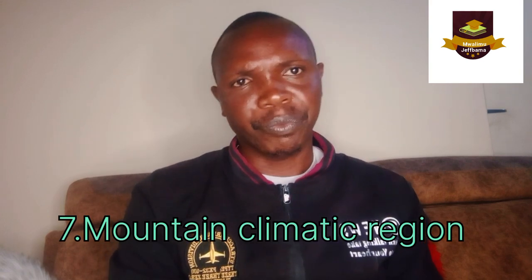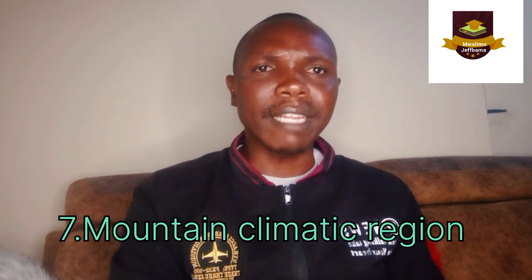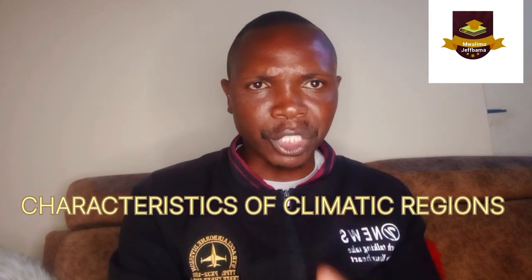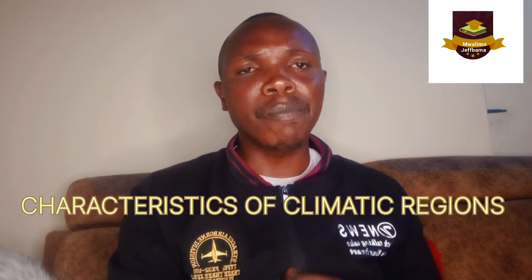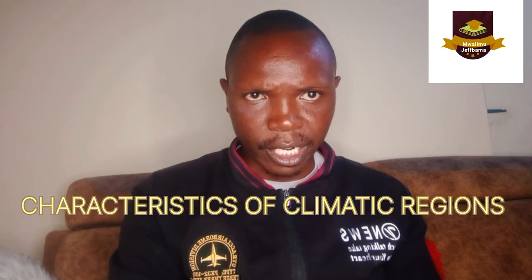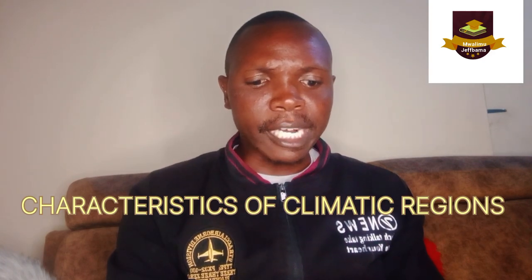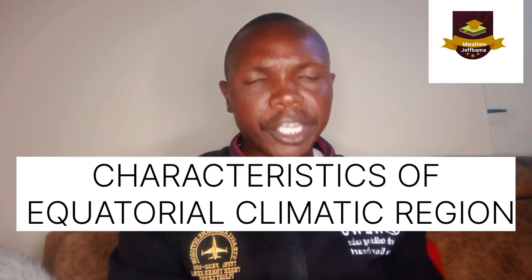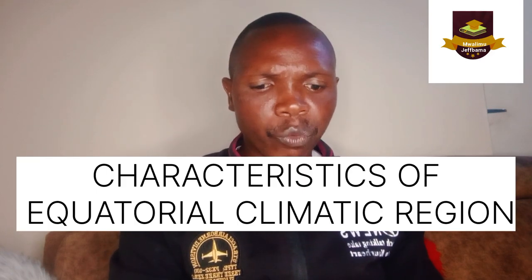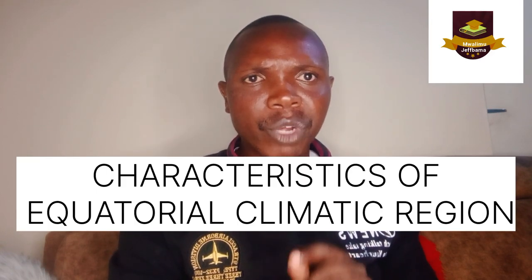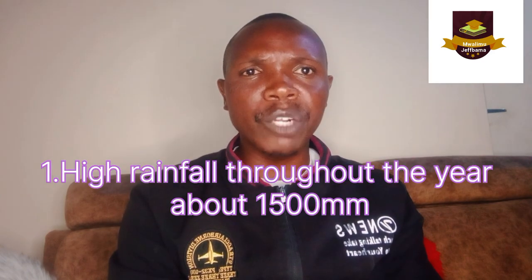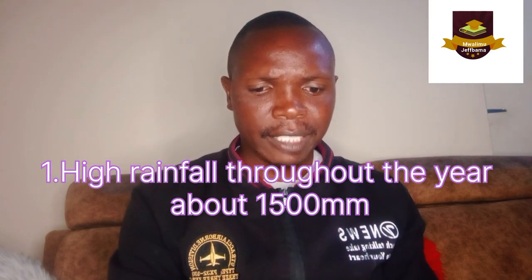As we continue, we also need to understand that these particular climatic regions have specific characteristics that make them different from one another. So the characteristics of equatorial climatic region. In the equatorial climatic region, there is high rainfall throughout the year, about 1,500 millimeters.